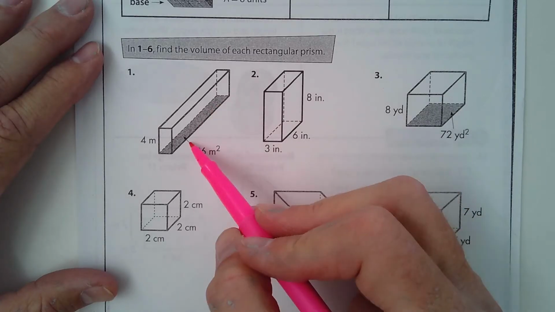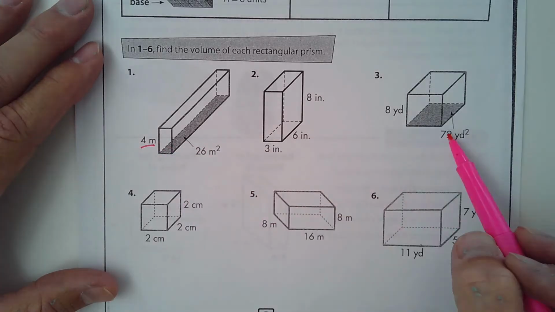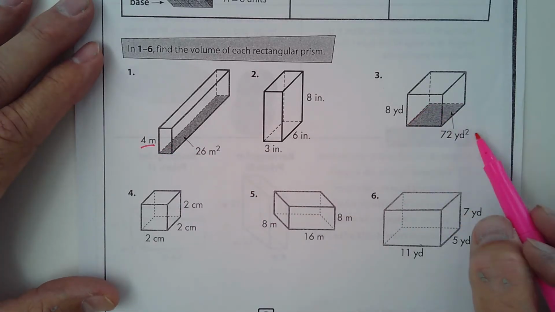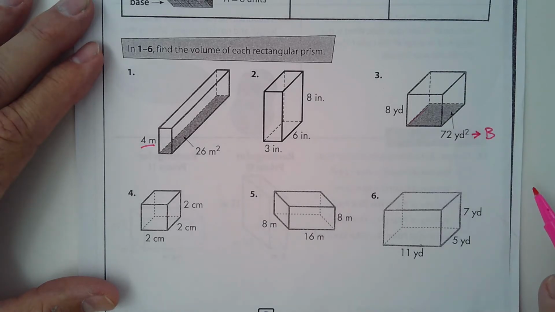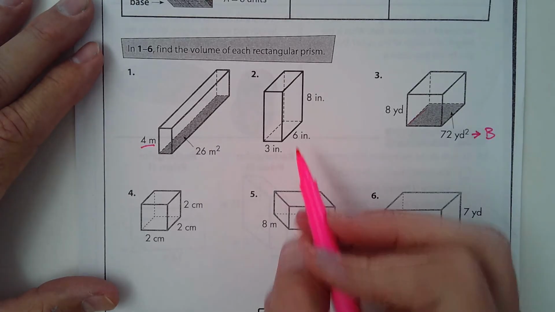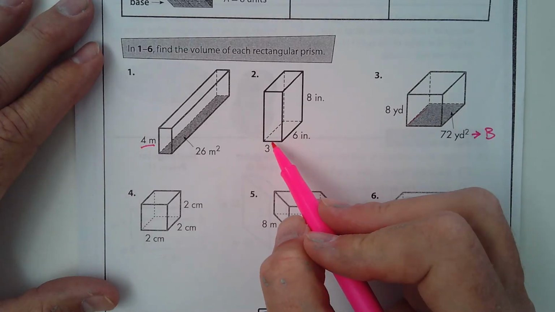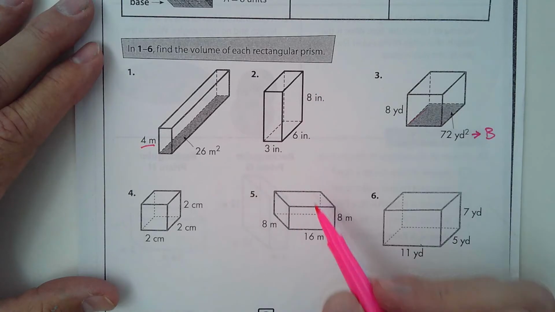But normally, volume is length times width times height. But if they give you the base, this part in here, then all you do is multiply that, like you've already figured out the area, then you just multiply it by the height or whatever length that third dimension is. Okay, so just don't get confused about that.